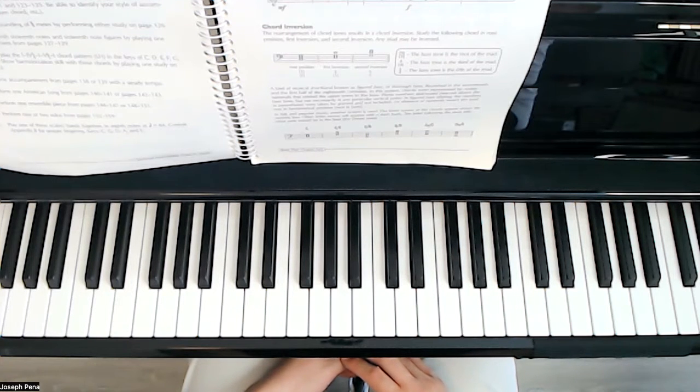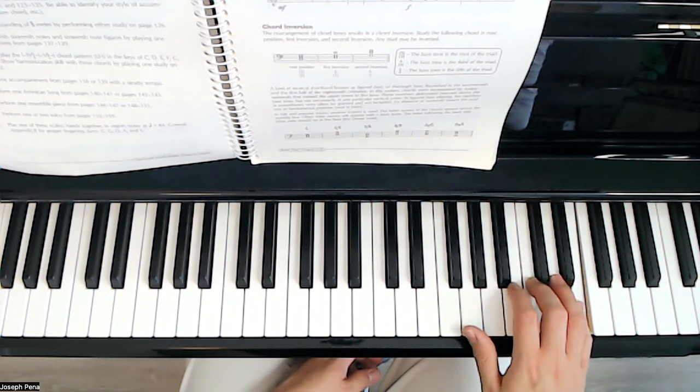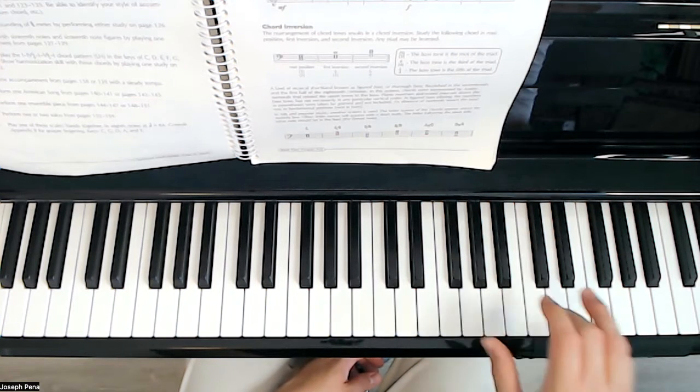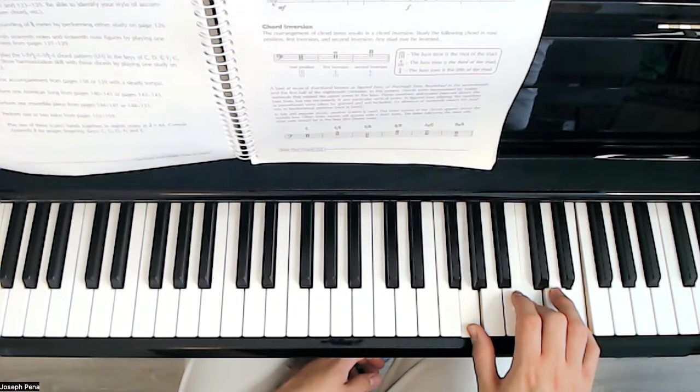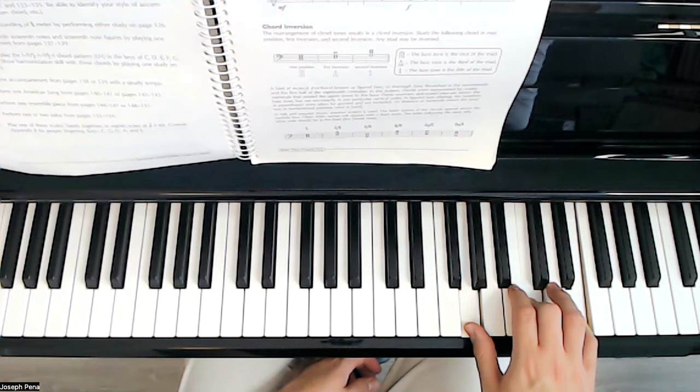It says that we have some chord outlines for the tonic, which is C major, on the first two bars. Wait a minute. Why is C in the middle, with the 5th on the bottom and the 3rd on the top?